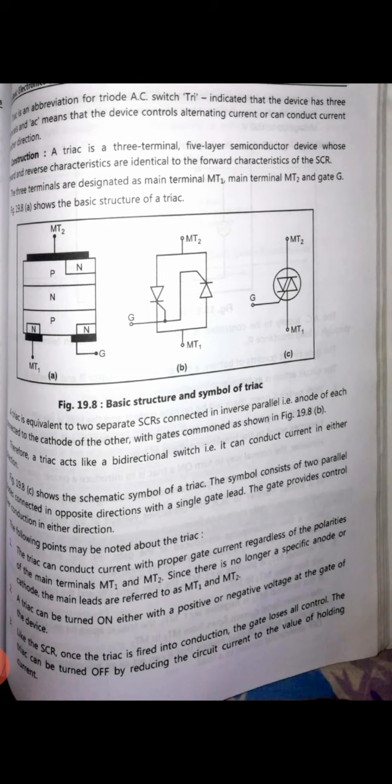Construction. A TRIAC is a three-terminal, five-layer semiconductor device whose forward and reverse characteristics are identical to the forward characteristic of the SCR. The three terminals are designated as main terminal MT1, main terminal MT2, and gate G. The figure shows the basic structure of TRIAC.